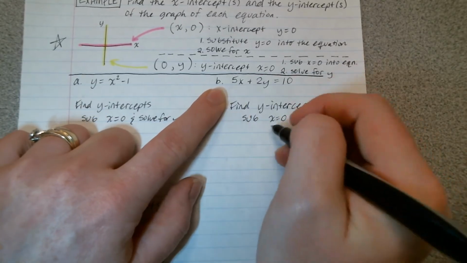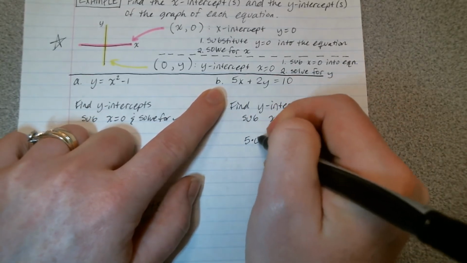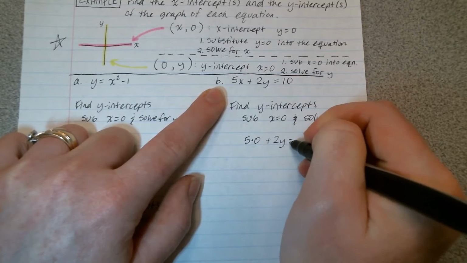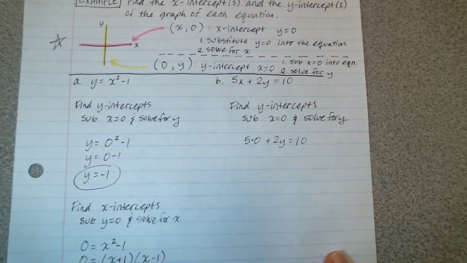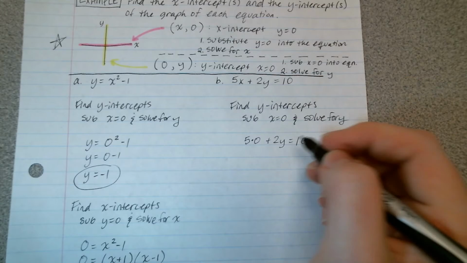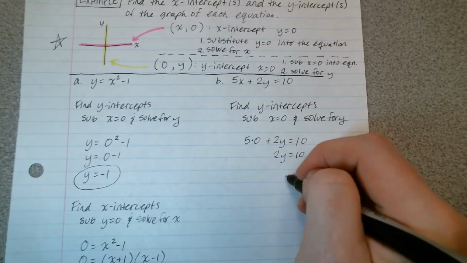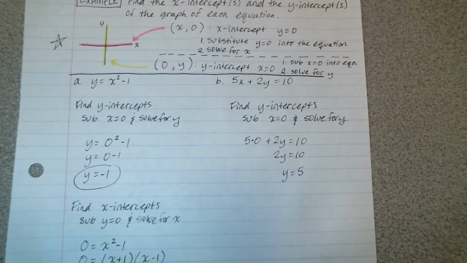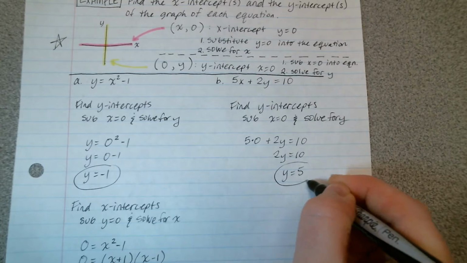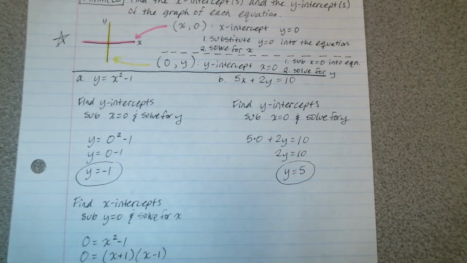So up here, 5 times 0 plus 2y equals 10. We know 5 times 0 is 0, so 2y equals 10. Divide both sides by 2. Y equals 5. Again, since I only found one viable answer, this graph only has one y-intercept, and that occurs at 5.